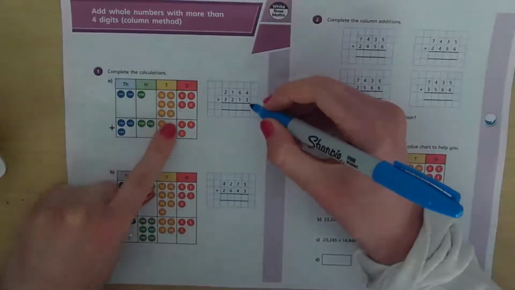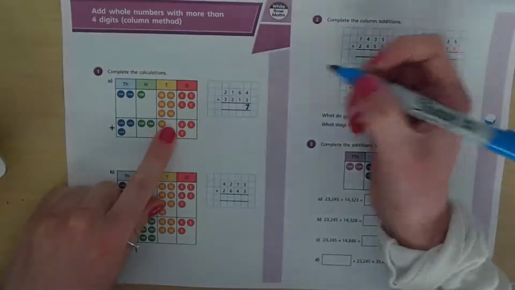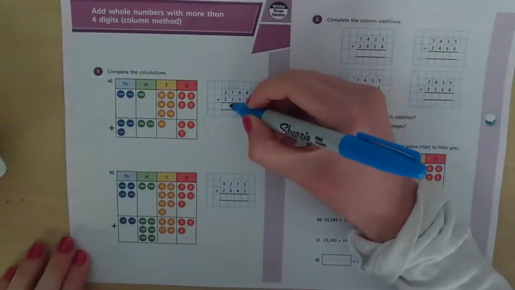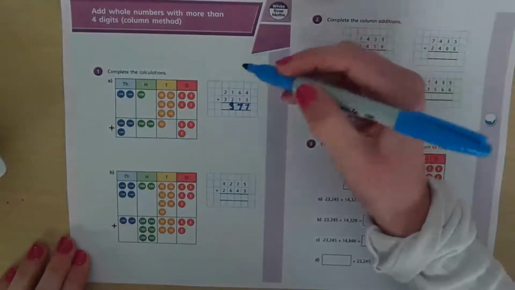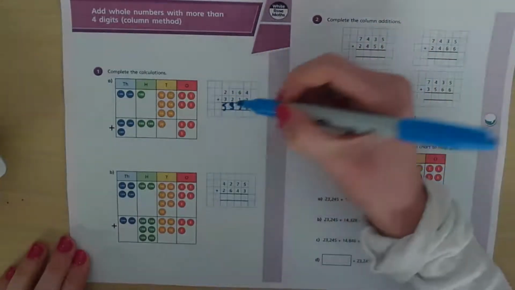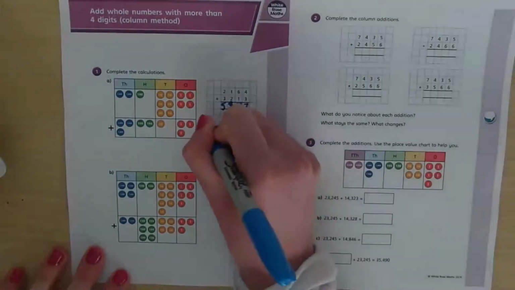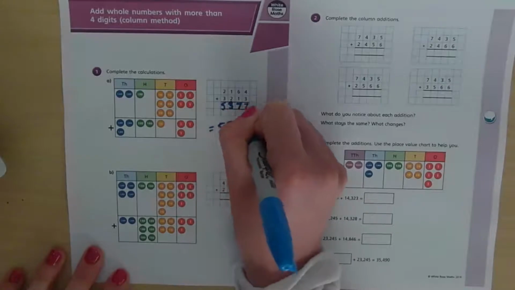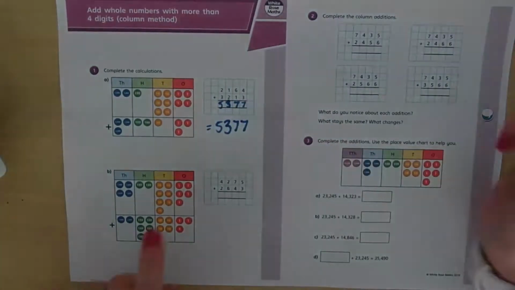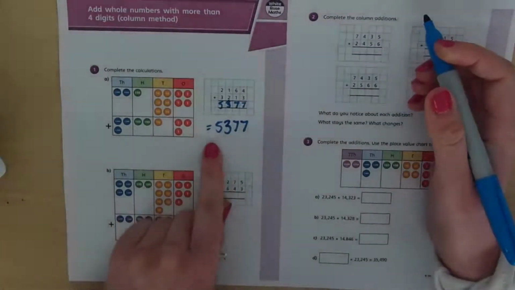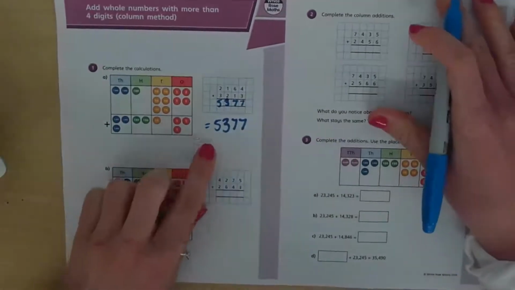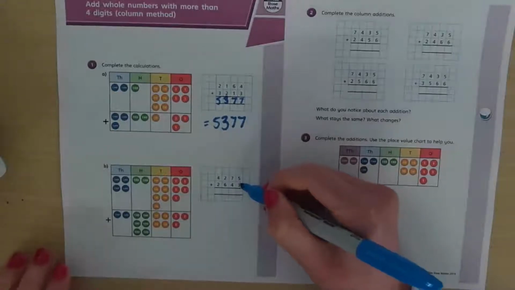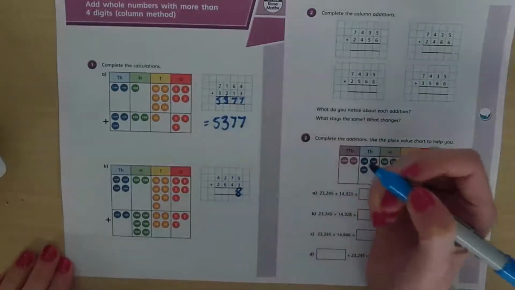So I can see that 4 plus 3 is 7, 6 plus 1 is 7, 1 plus 2 is 3, and 2 plus 3 is 5. So I can see my total is 5,377. And if you're working with your child to do their homework, you need to make sure that they can read these numbers correctly. It's really good for their number fluency. So 5 here, we'll do the same thing. 5 plus 3 is 8.